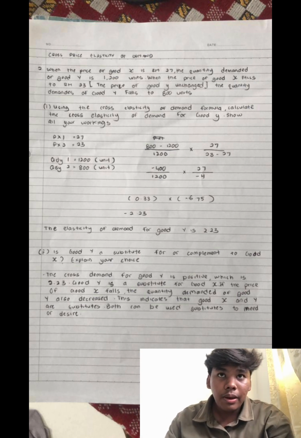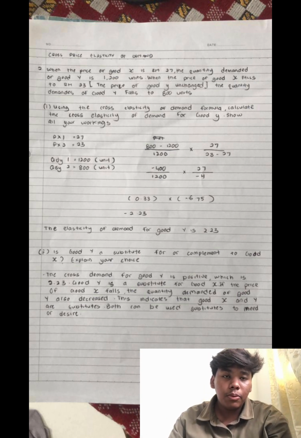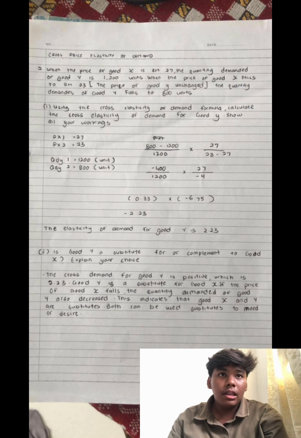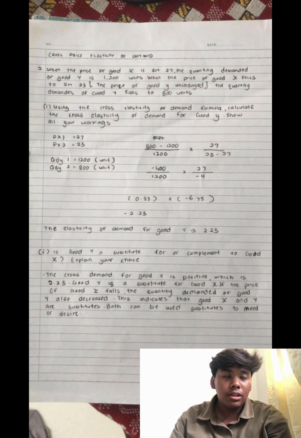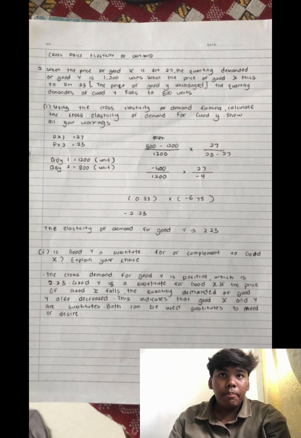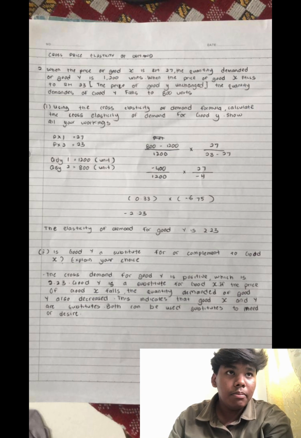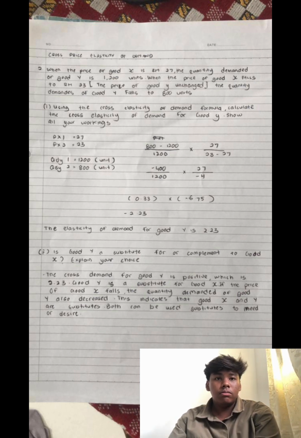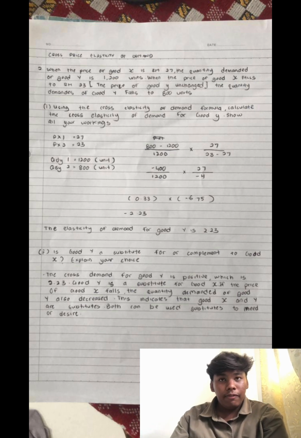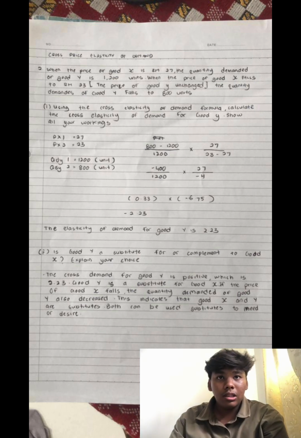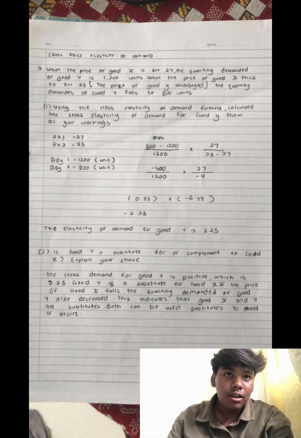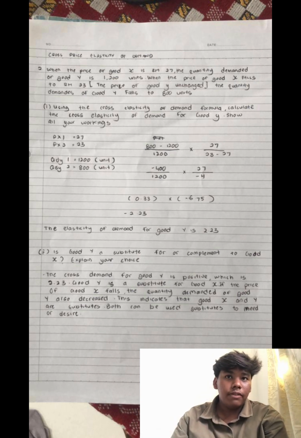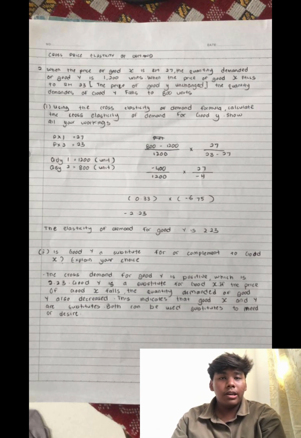Move on to the second question. The statement was: when the price of good X is RM27, the quantity demanded of good Y is 1200 units. When the price of good X falls to RM23, the price of good Y is unchanged, and the quantity demanded of good Y falls to 800 units. The first question was, using the cross elasticity of demand formula, calculate the cross elasticity of demand for good Y. Show all your workings.